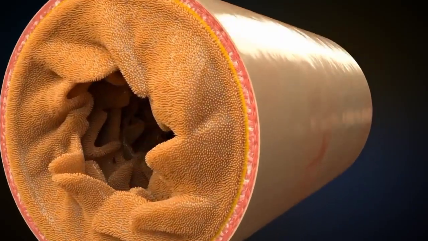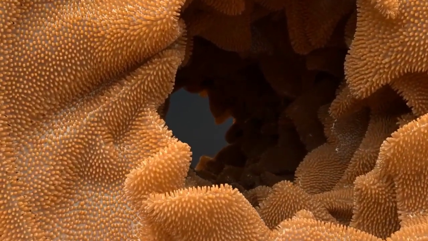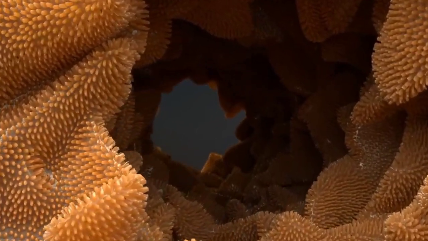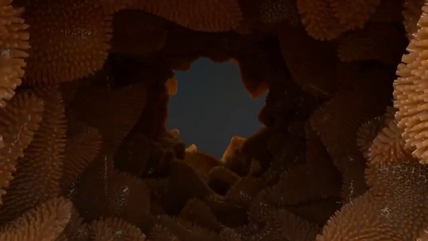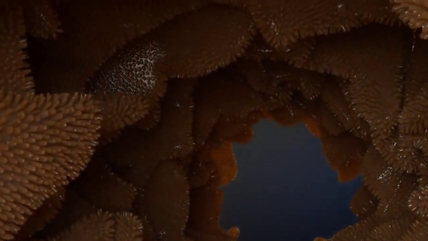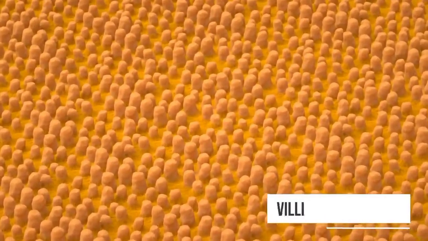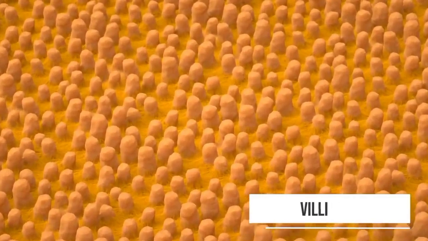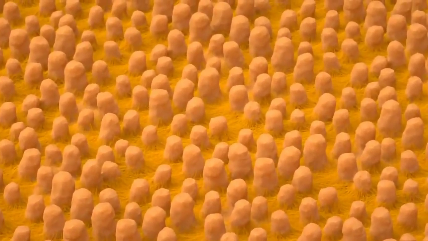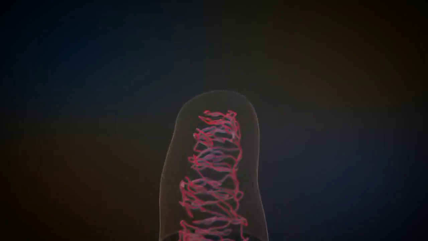The ileum continues into the large intestine in the right lower abdomen. The duodenum and jejunum have circular folds to increase the contact surface with the food. These circular folds extend about a centimeter into the lumen of the small intestine. These folds are covered with small finger-like projections called villi. Villi increase the surface considerably. Villi are about 1 millimeter long.